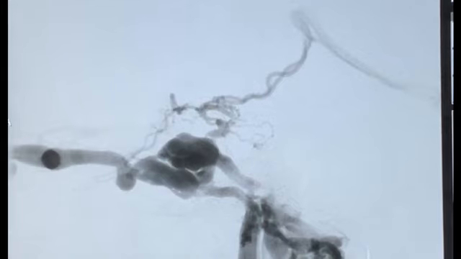And meanwhile, I'll take a roadmap through the vertebral artery injection and the fistula site, which will be demonstrated much better, and then I can place my stent precisely over the fistula. So to do that, first I'm doing a balloon occlusion test and a fistulogram with a balloon occlusion to be very precise about the site of the fistula.